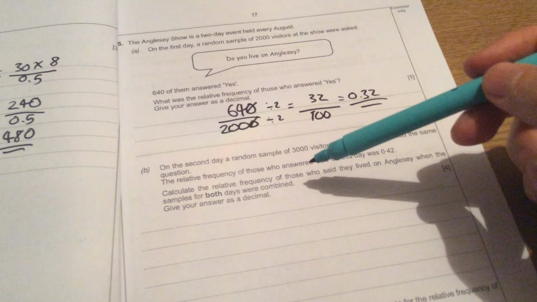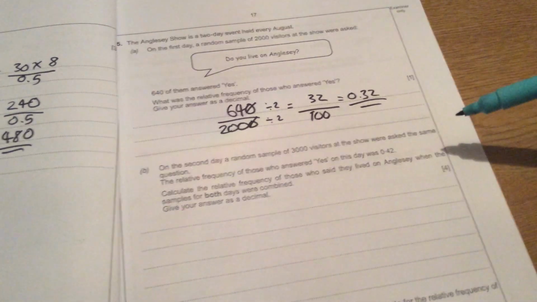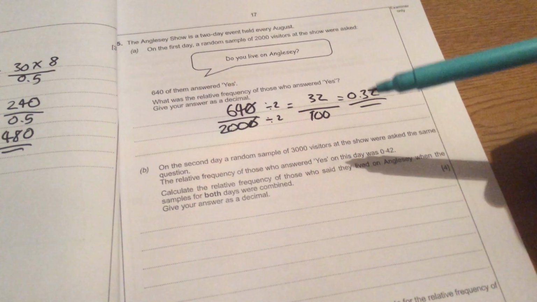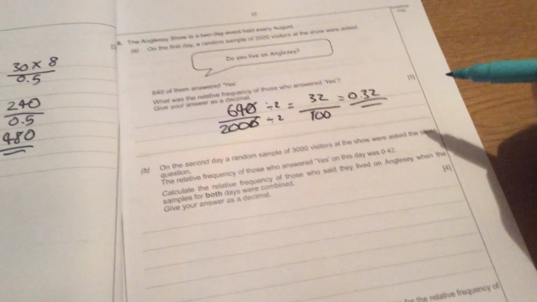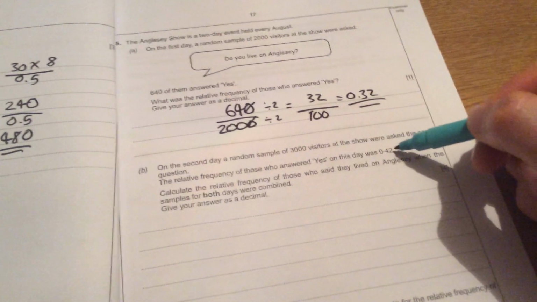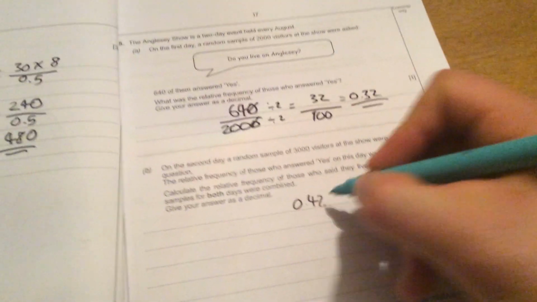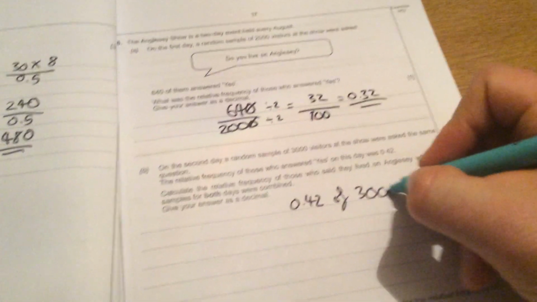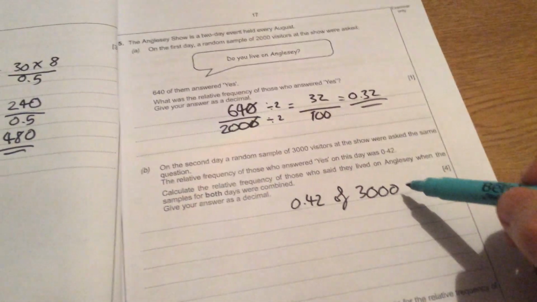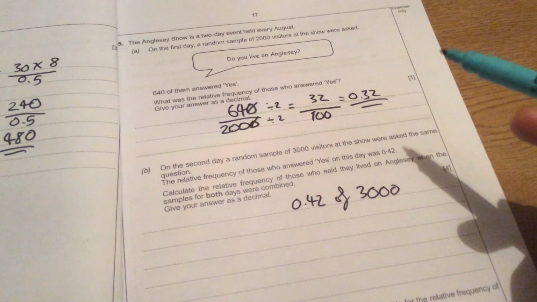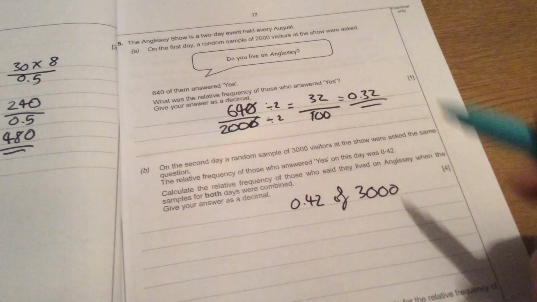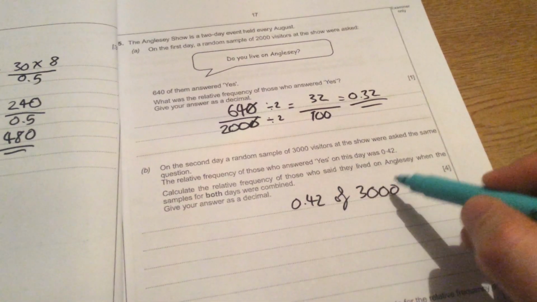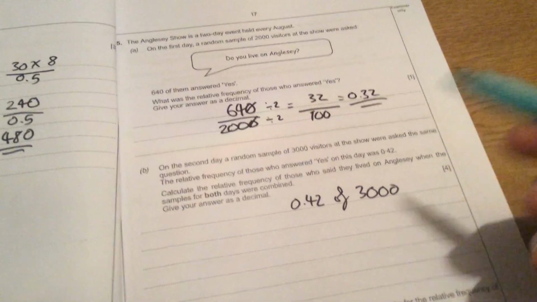Calculate the relative frequency of those who said they lived in Anglesey when the samples of both days were combined. And now that is what makes this question difficult. Okay, they're combining the days. But on the second one, they've given us 0.42 of these 3,000 visitors. So that's what makes it challenging. Because instead of giving us the totals of who said yes, they've given us this. That's what makes it difficult. So 0.42 of 3,000. Again, if we had a calculator, it would be easy.